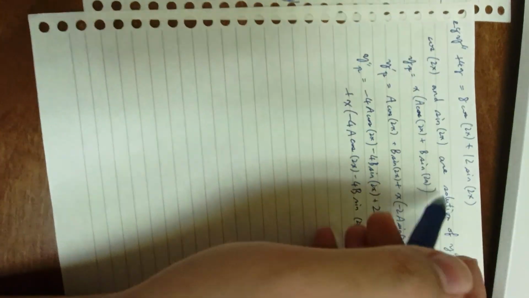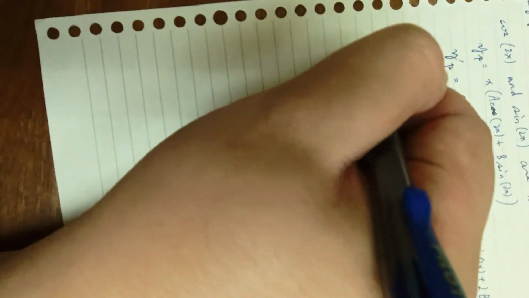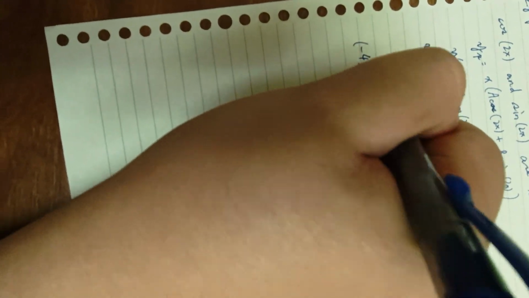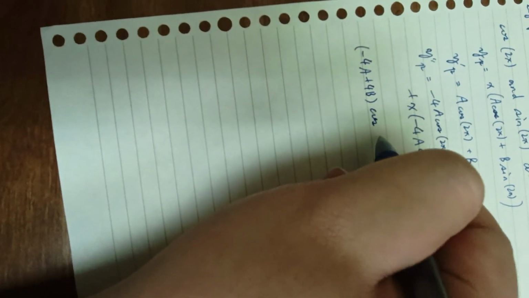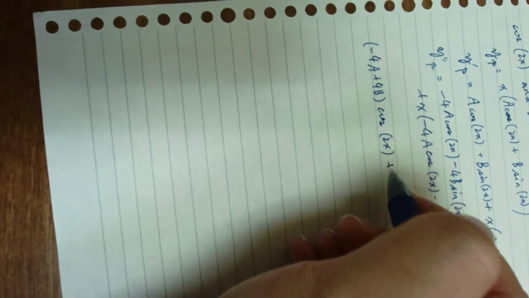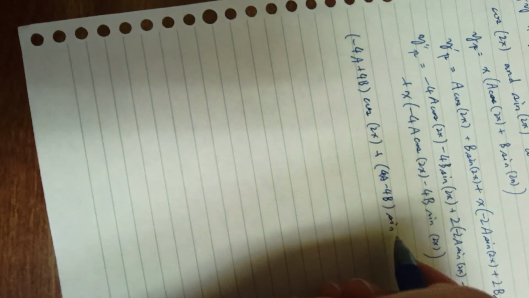All right, and we plug these two back into the equation. Then what we get is (negative 4a plus 4b) cosine 2x plus (4a minus 4b) sine 2x equals 8 cosine 2x plus 12 sine 2x.